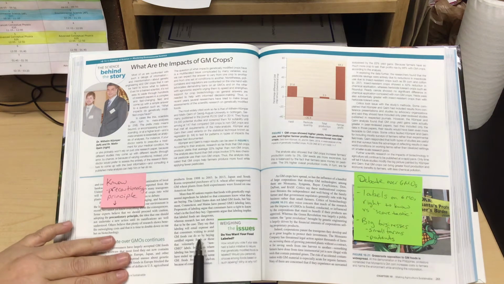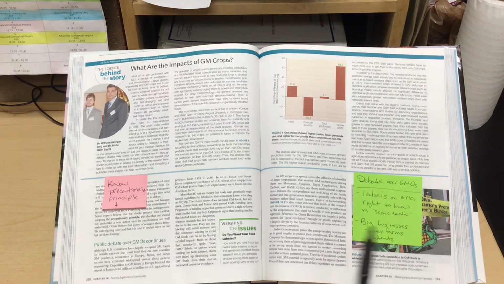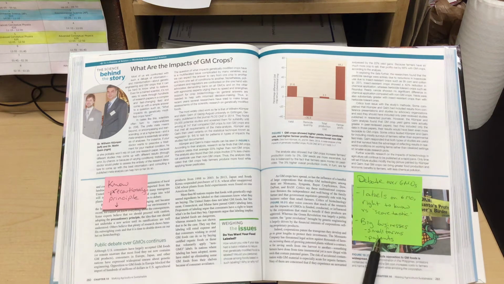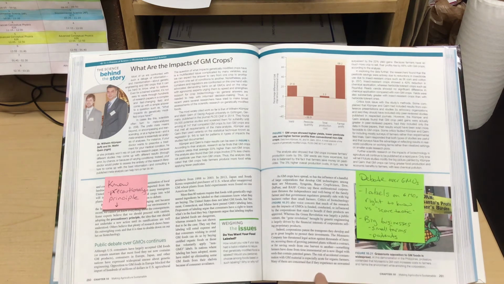And that is decreasing farmer profits. The other debate, again, like I said, is that it is a big business. Small farms are being put out of business because these corporations are patenting their genes. And there's even an argument about whether something like a gene can be patented. And so that's a big debate on GMOs.